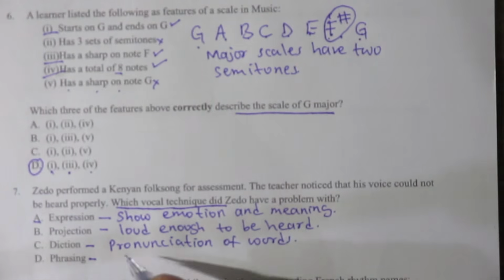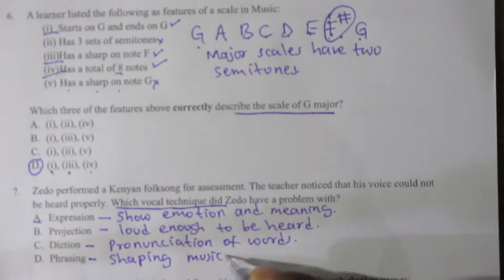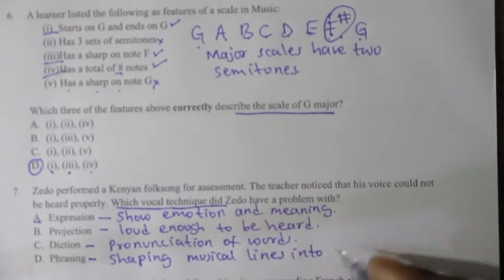And then phrasing is shaping musical lines into sentences.